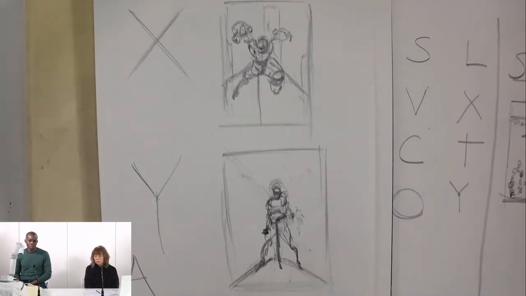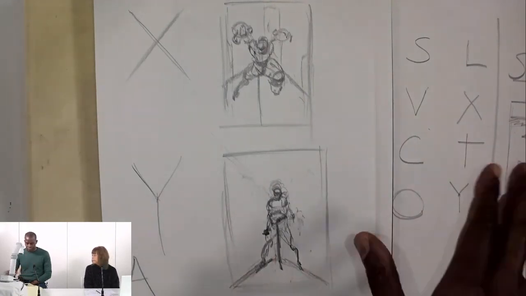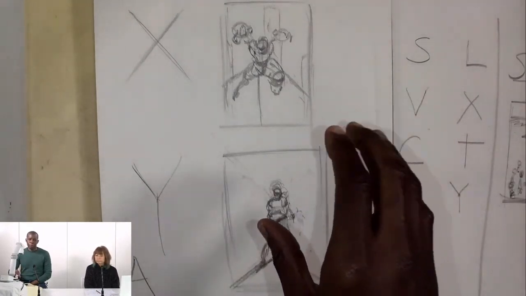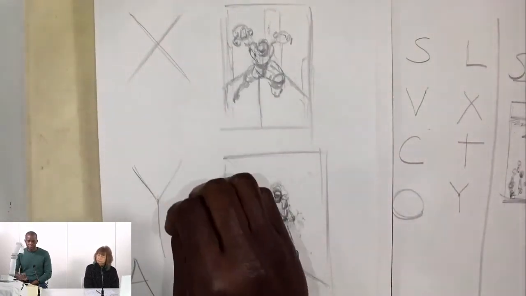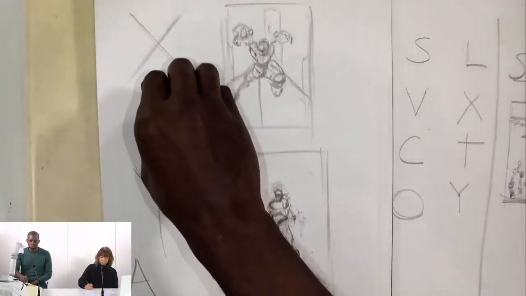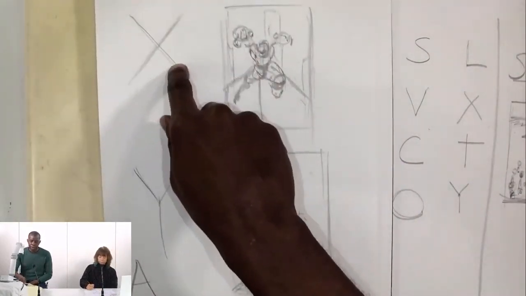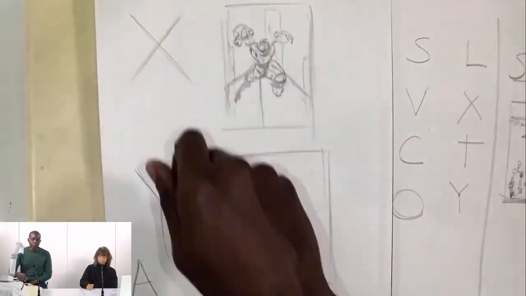I'll finish up pretty soon, but if you think about the X, the forces are going out in these directions, right?